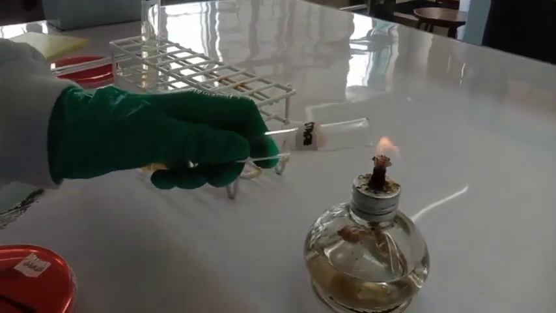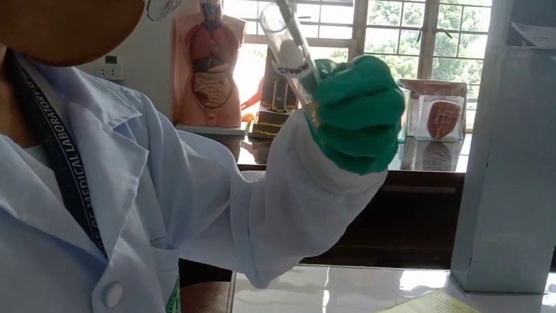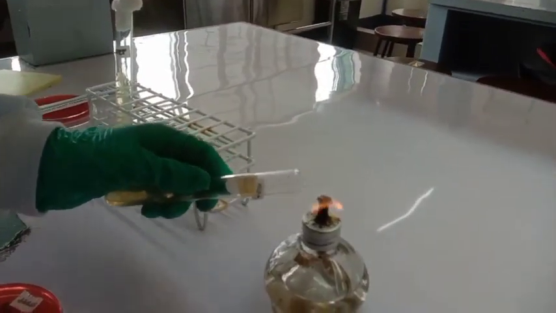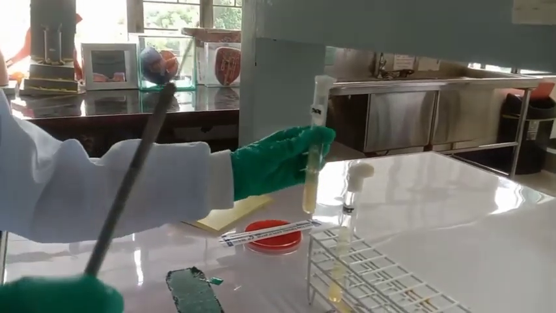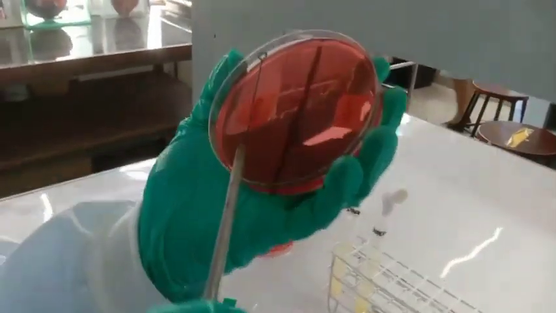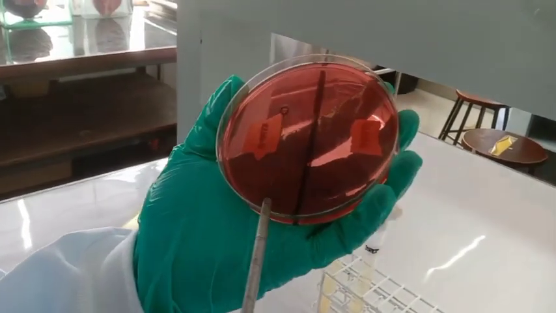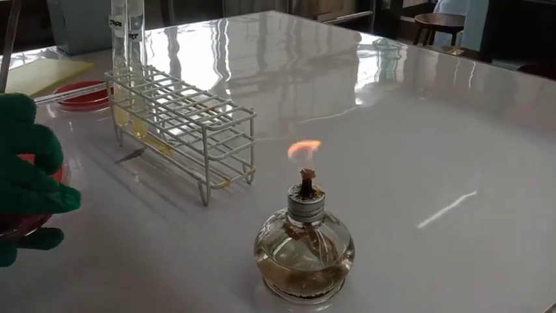While observing aseptic technique, get a colony of Streptococcus and streak the colony onto half of the MSA plate using a continuous streak.